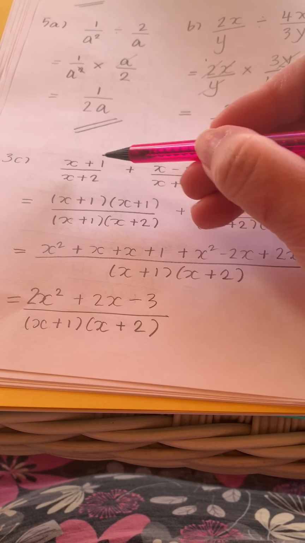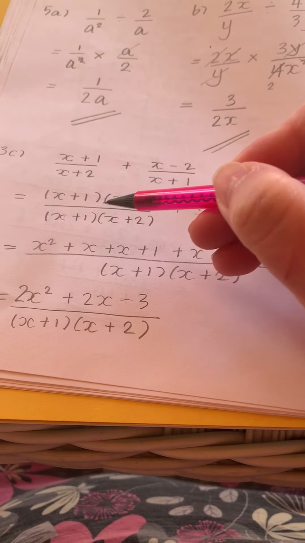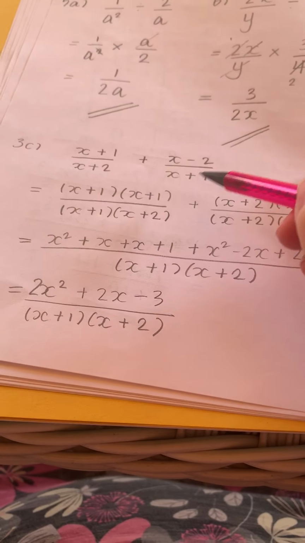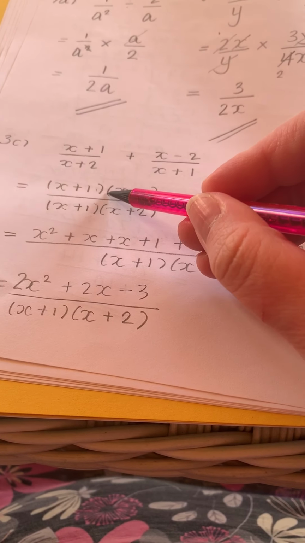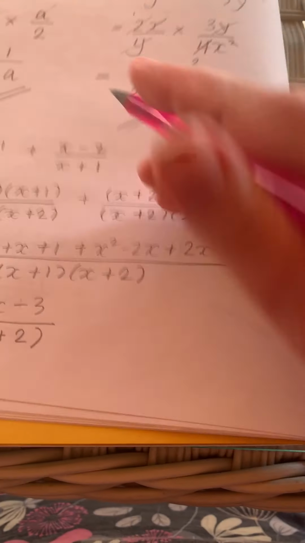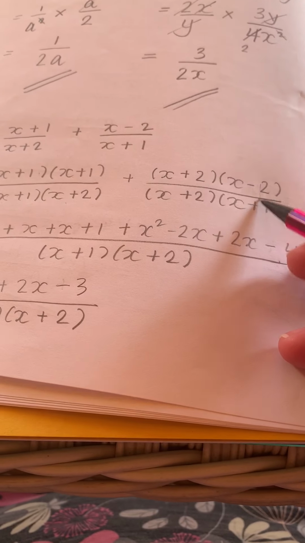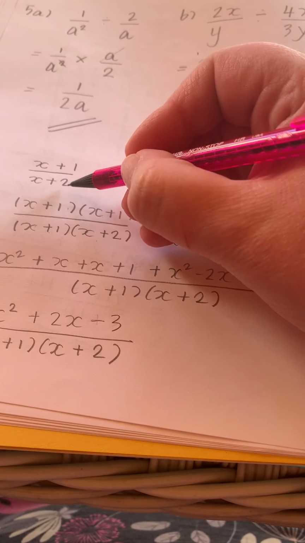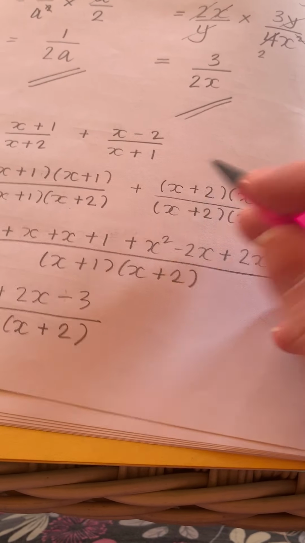So I've taken the whole of this fraction, and I've timesed it top and bottom by the denominator of the other fraction. So you can see x plus 1 appearing, times by this, and x plus 1 appearing, times by this. I've then done the same to the second fraction. I've taken x minus 2 over x, and I've timesed them top and bottom by the denominator of the first fraction. So you can see there and there the x plus 2 appearing.